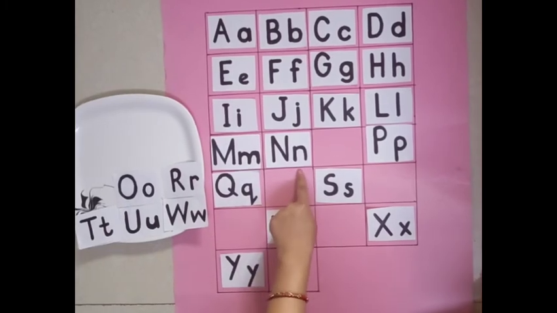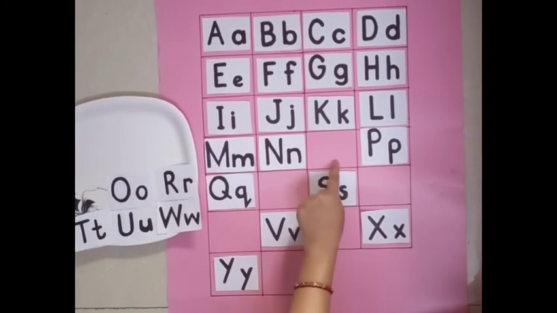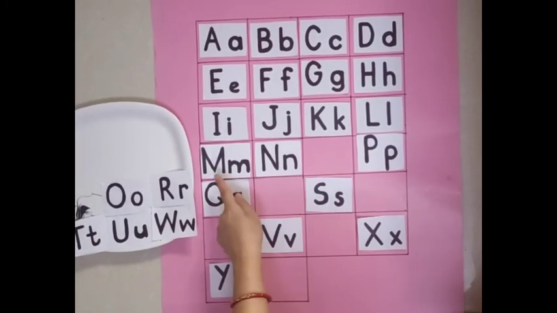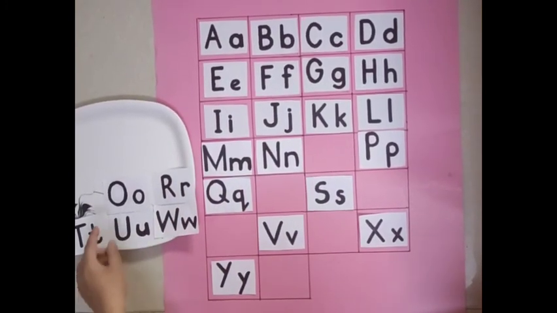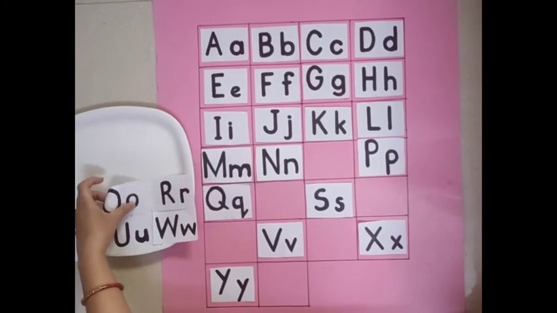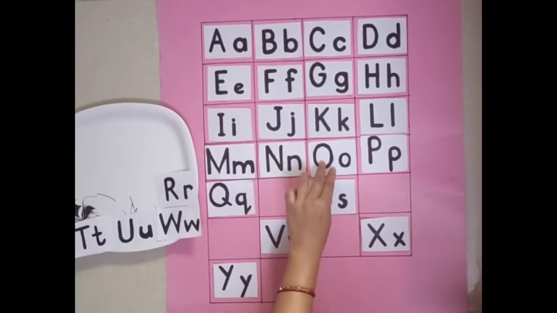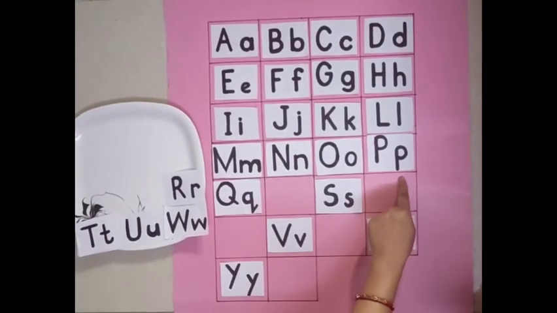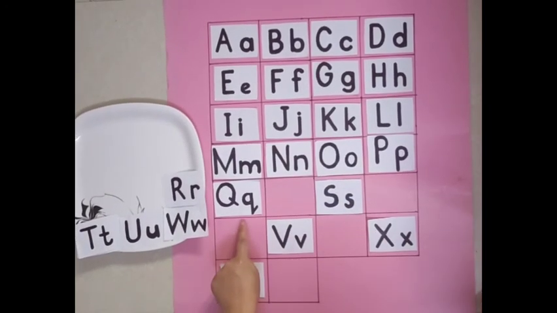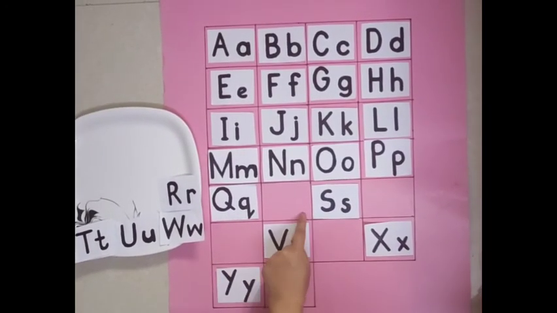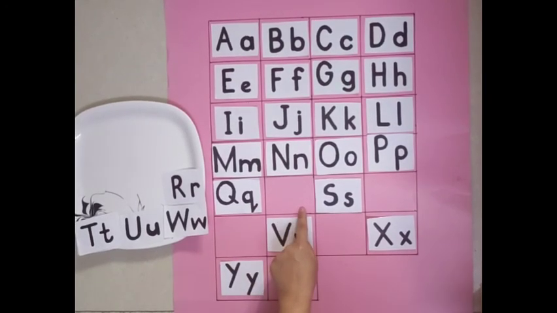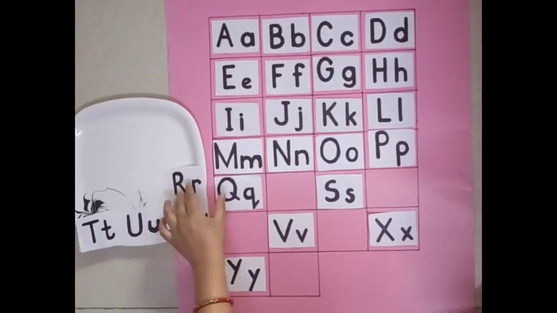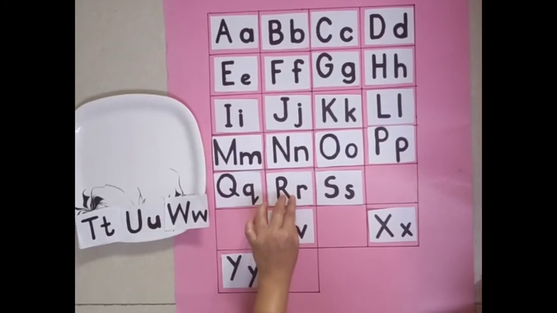Now this is alphabet N. After alphabet N, which alphabet is missing here? M, N, O. So let's find where is alphabet O. Yes. So we will keep alphabet O here. Now this is alphabet P. After alphabet P, this is alphabet Q. And after alphabet Q, which alphabet is missing here? Q, R. So let's find where is alphabet R. Yes. So we'll keep alphabet R here.